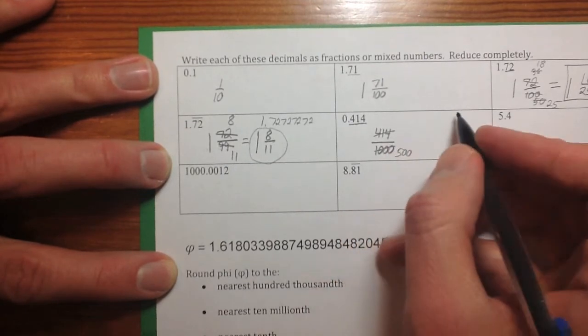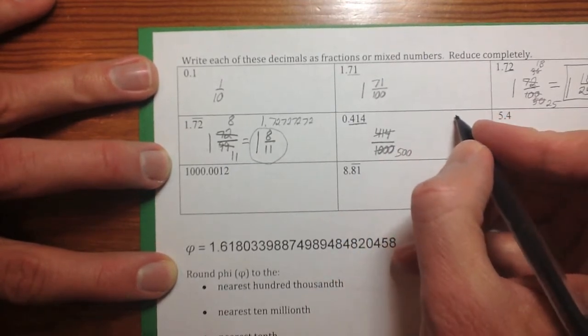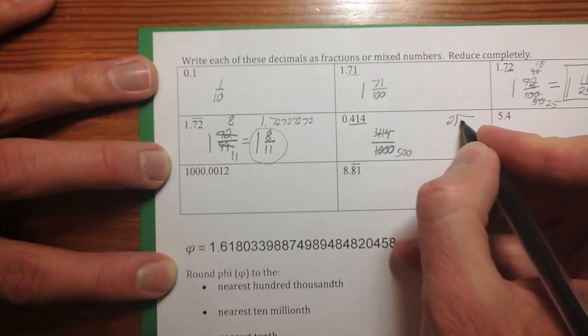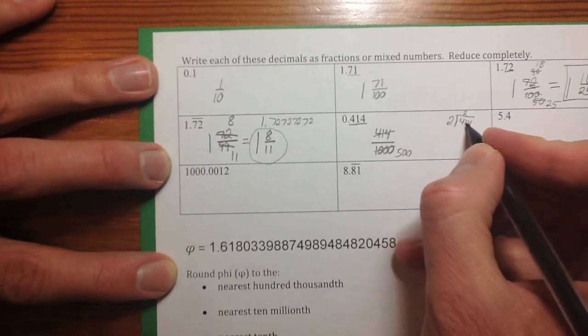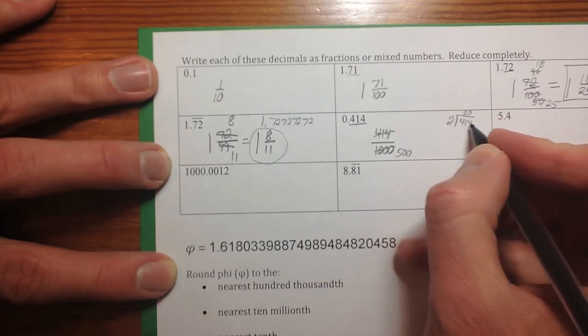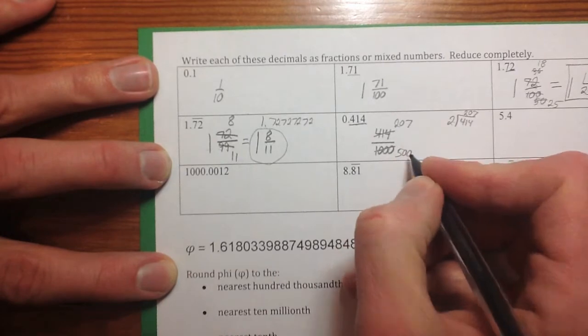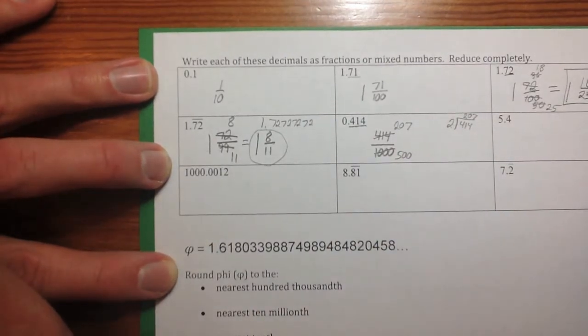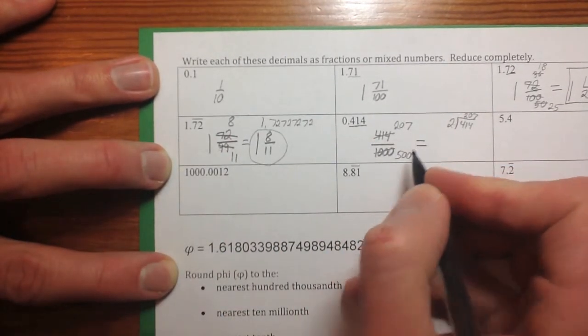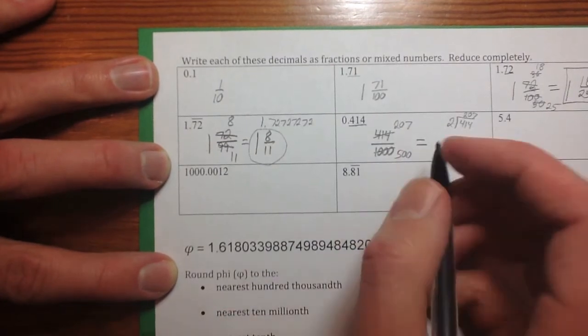In the numerator, we're going to get something that's not quite as obvious. It's 207, but just in case you need to see it, 2 goes into 414, 2 goes into 4 twice, 2 goes into 1, none at all, 2 goes into 14 7 times. So 207 over 500, and actually, that's as reduced as it gets.